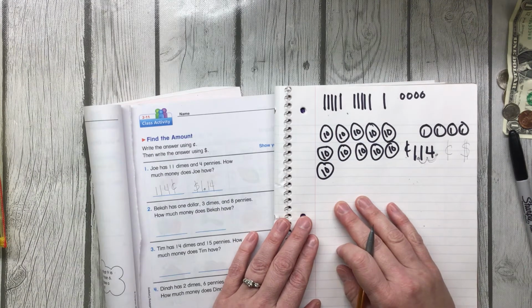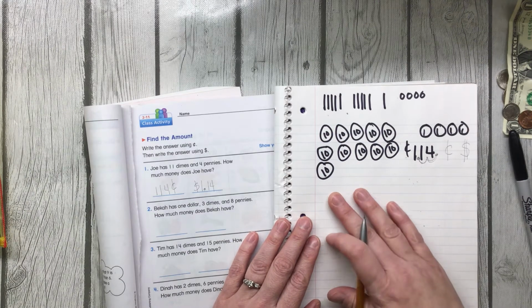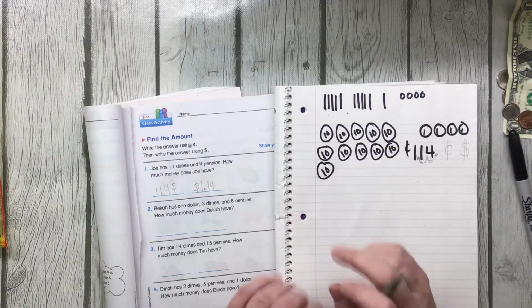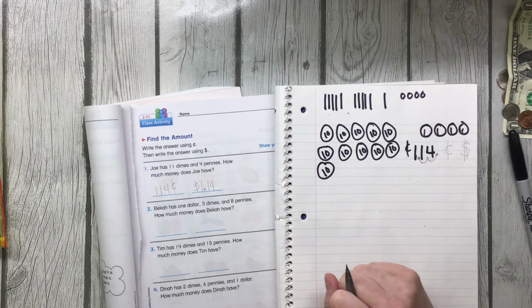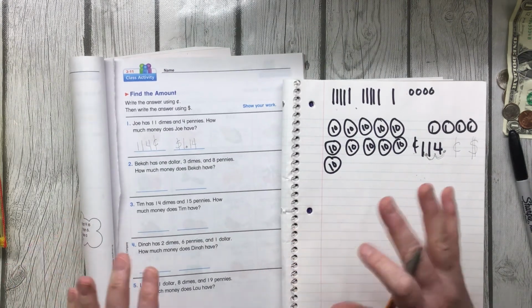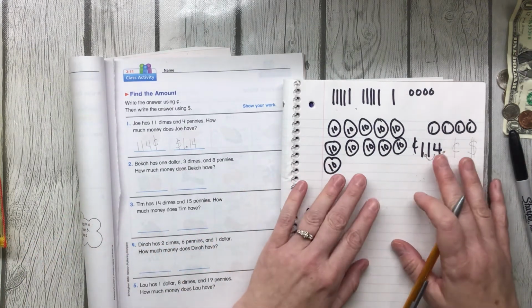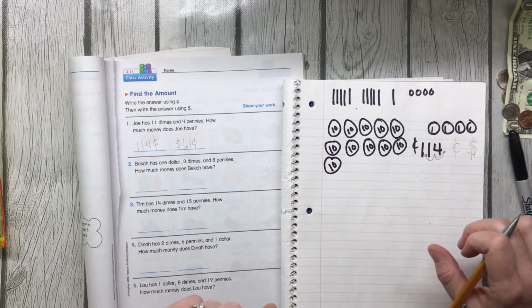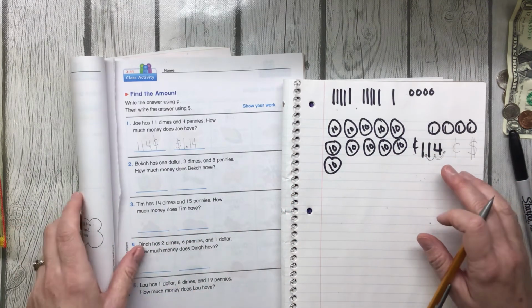Do you think that I want to see the drawing that you made? Yes, indeed I do. If you do not show me the drawing, I will be sending your work back to you and asking you to make a drawing. So just start with the drawing first. And if you do the work like me on a different page, take a picture of both and send me 2 pictures. That's okay too.